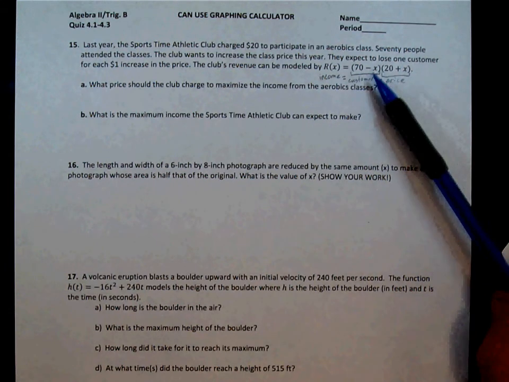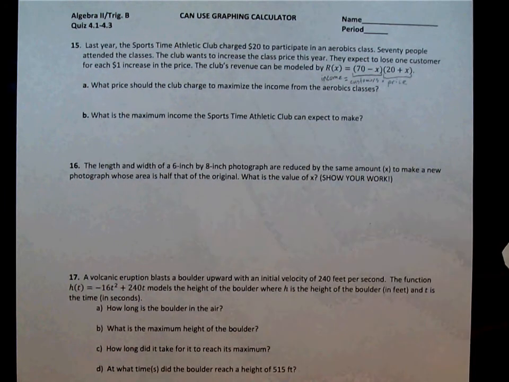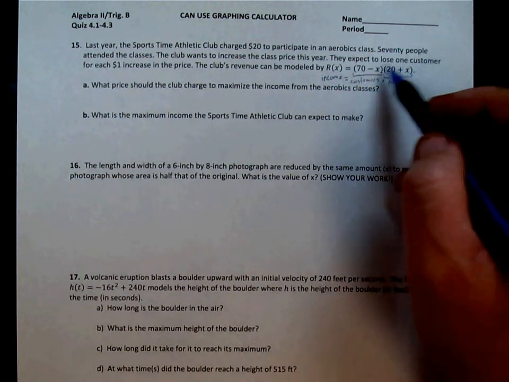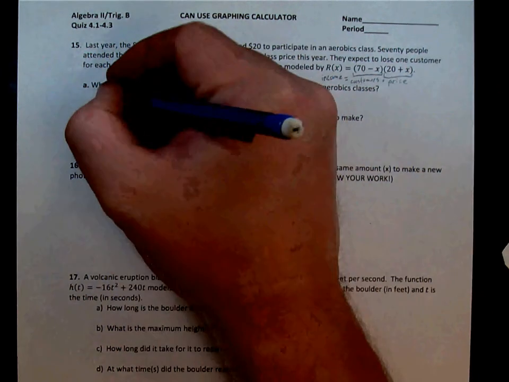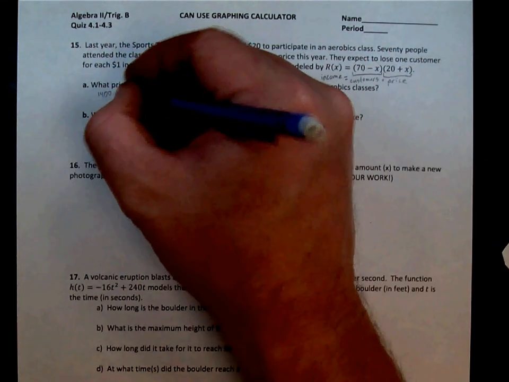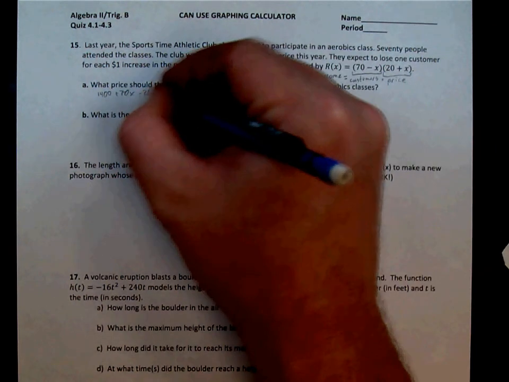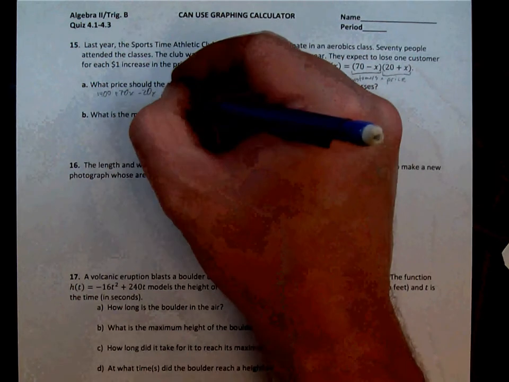Well, I'm going to want to go ahead and graph this. Well, sorry, it says you can use a graphing calculator, but I retract that statement. I just told you you won't be using a graphing calculator on this one. So I want to find the maximum, or I want to find the vertex without using a graphing calculator. So it's a little more work, but I would start off by multiplying these together. So 70 times 20, 70 times x, negative x times 20, and then negative x times positive x is negative x squared.